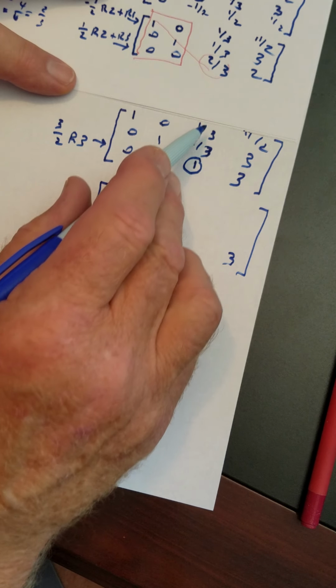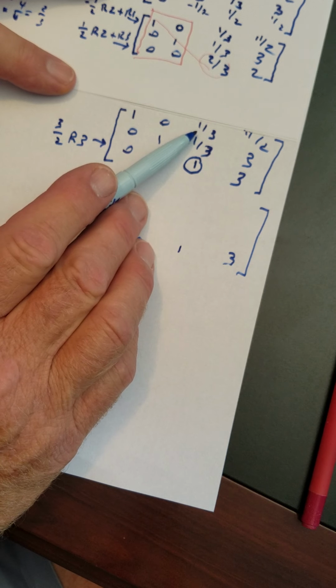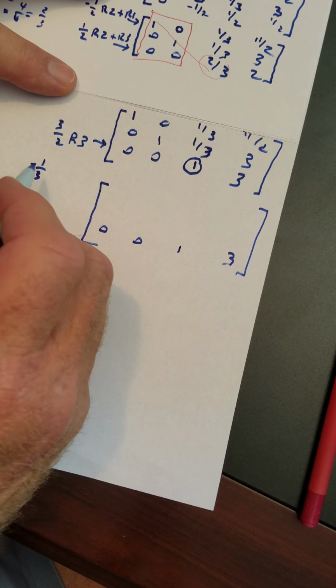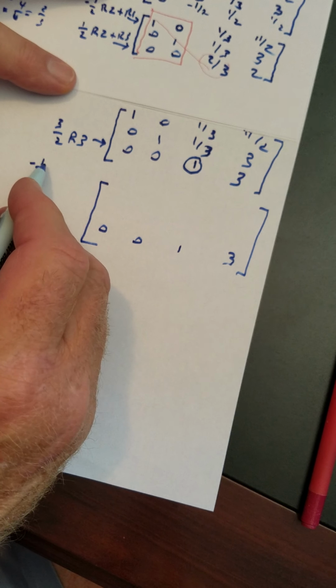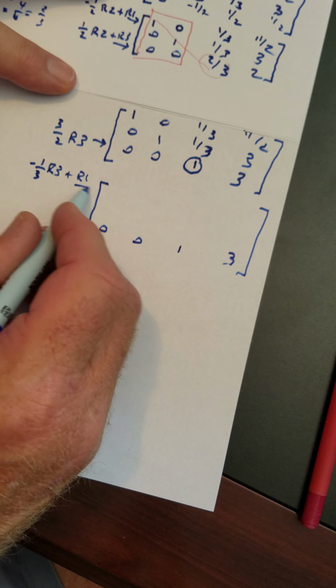I got my 1, now I want to get 2 zeros. To get a 0 in this spot, you multiply by the opposite. The opposite of 1/3 is negative 1/3. Times row 3, that's my pivot row now, and add it to row 1.